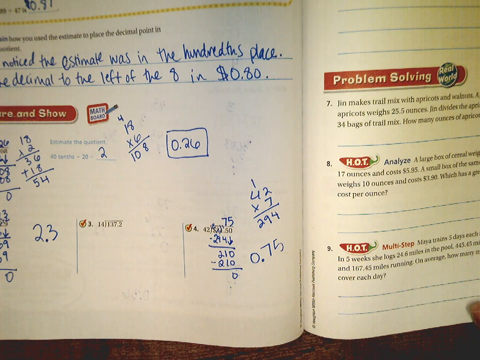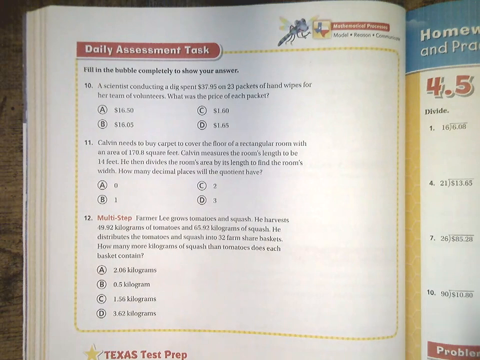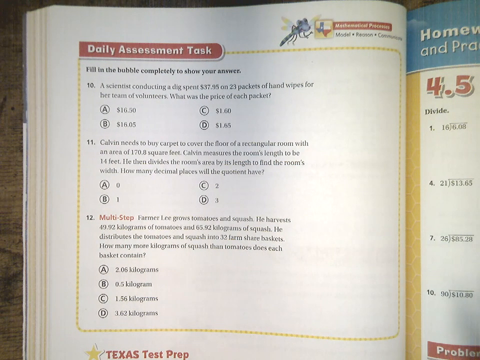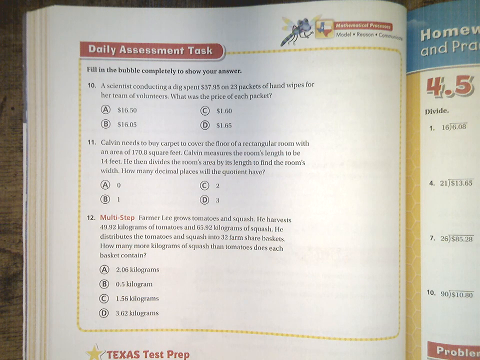So let's look at a word problem on the back of this page. The daily assessment task. Okay? Because I want us to talk about how we read word problems and talk through them. So, a scientist conducting a dig spent $36.95 on 23 packets of hand wipes for her team of volunteers.